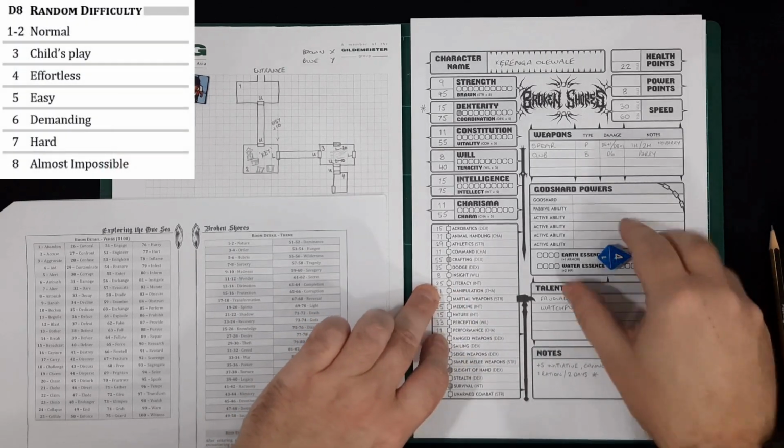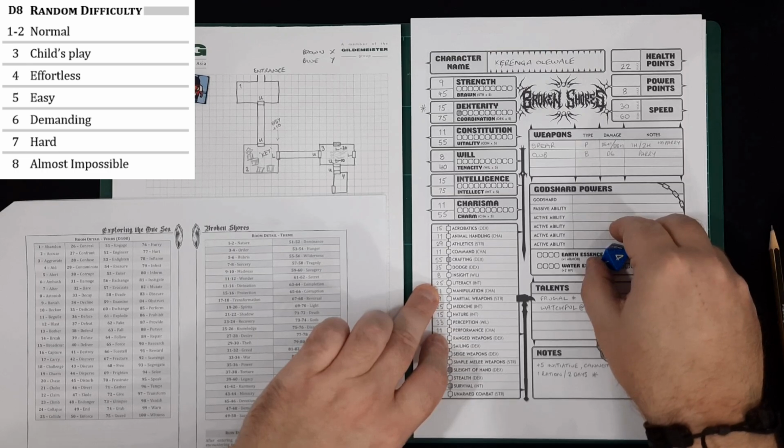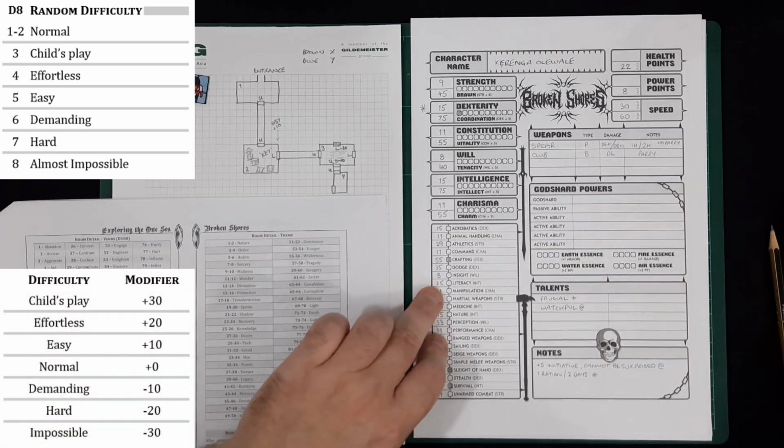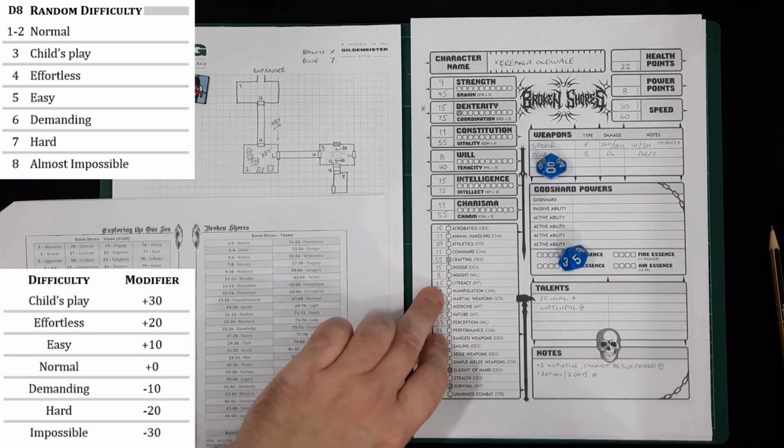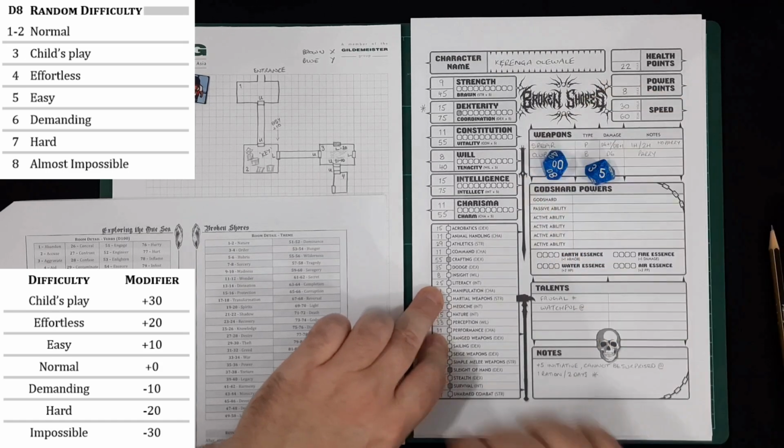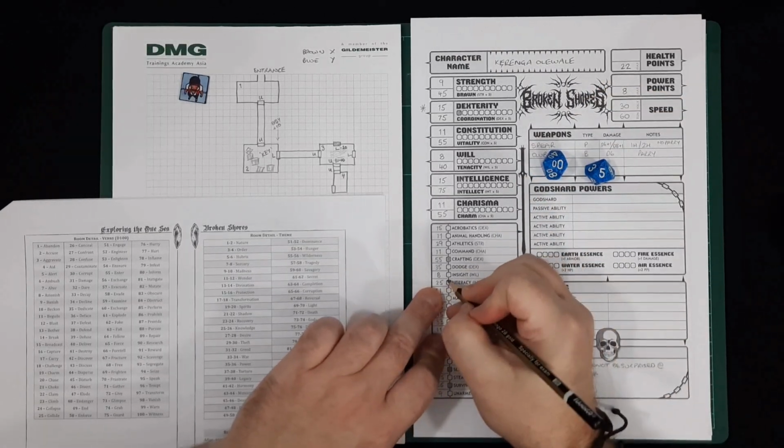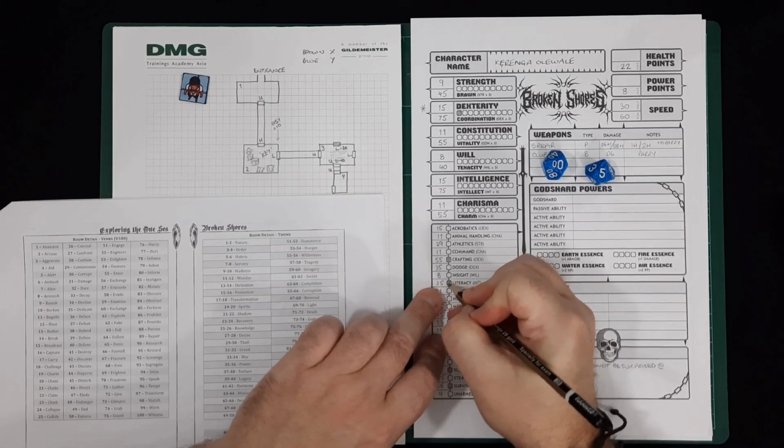Difficulty is 4, effortless. So I get a plus 20, so it's a 45%. We get another crit. My word, the dice are helping me today. Oh, I shouldn't have said it. I shouldn't say anything, should I?